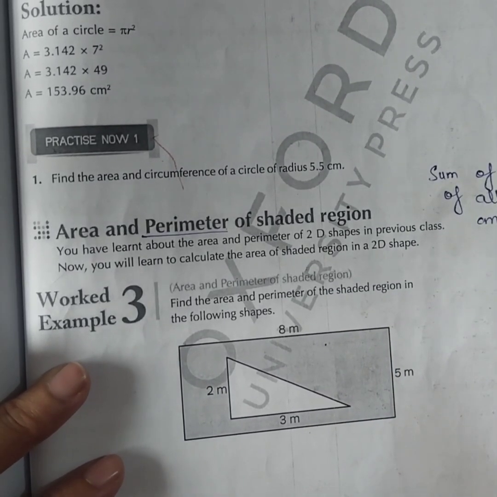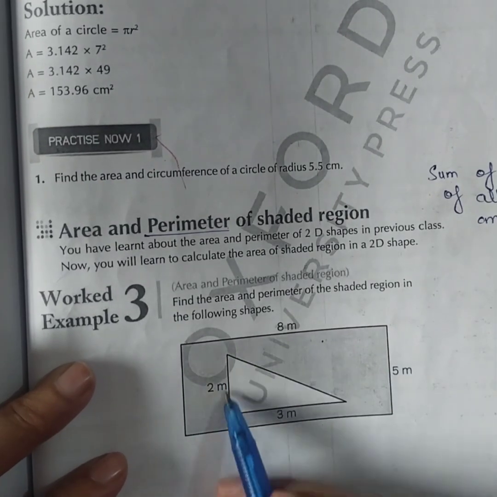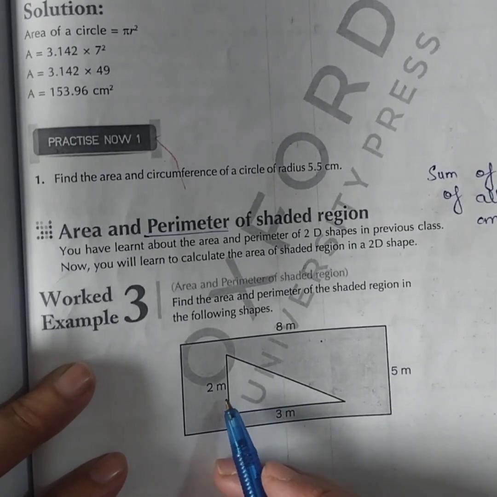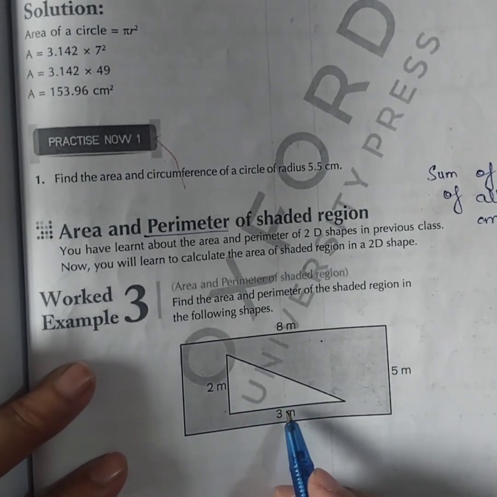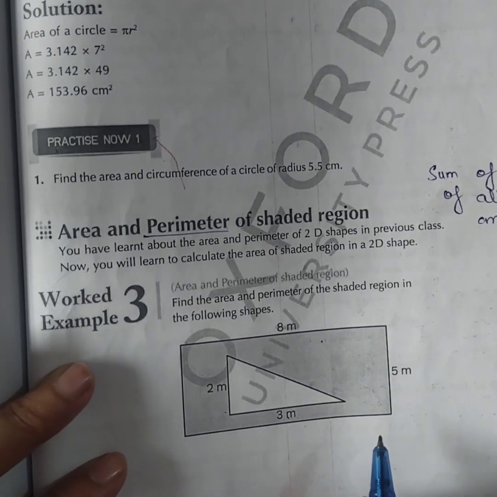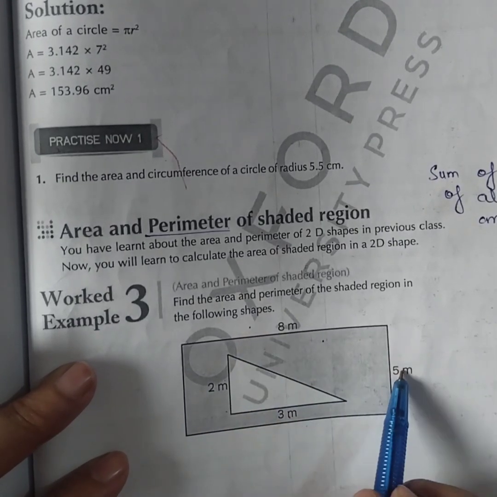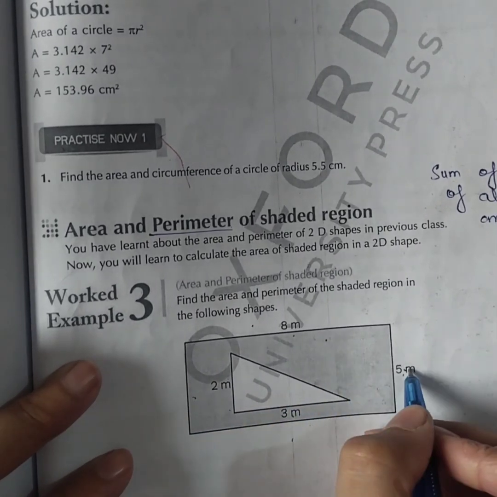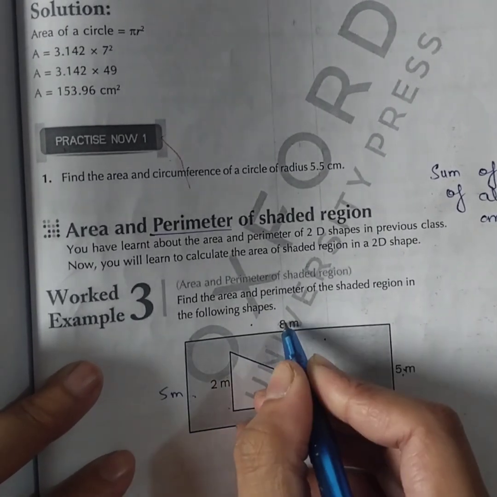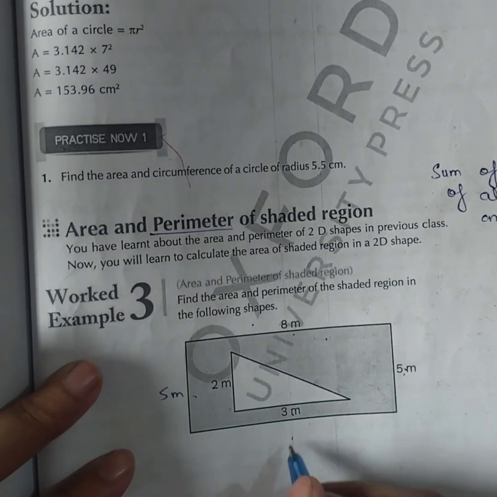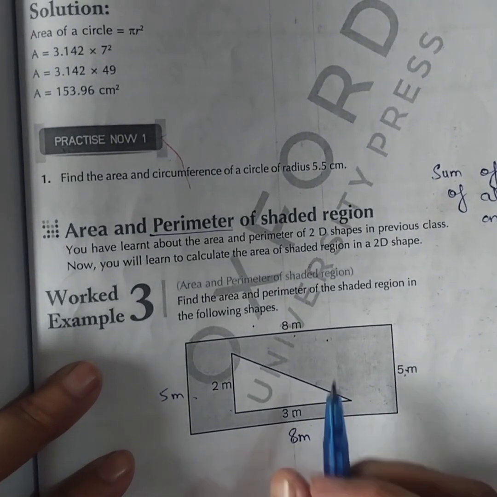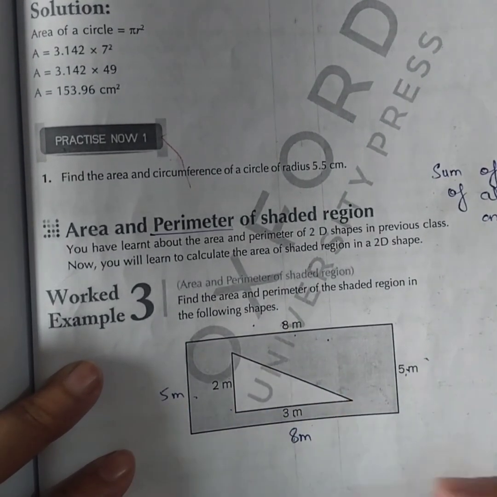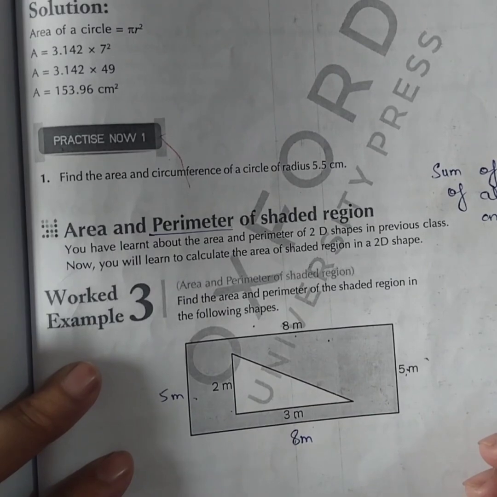If they ask you to find the perimeter of a triangle, you have to add up the lengths of all three sides. If you have to find the perimeter of a rectangle, you have to add the lengths of all the sides. Obviously, if this is 5, it is again 5, and if this is 8, this is again 8. So add 8 plus 8, 5 plus 5, and you get the perimeter of the rectangle.